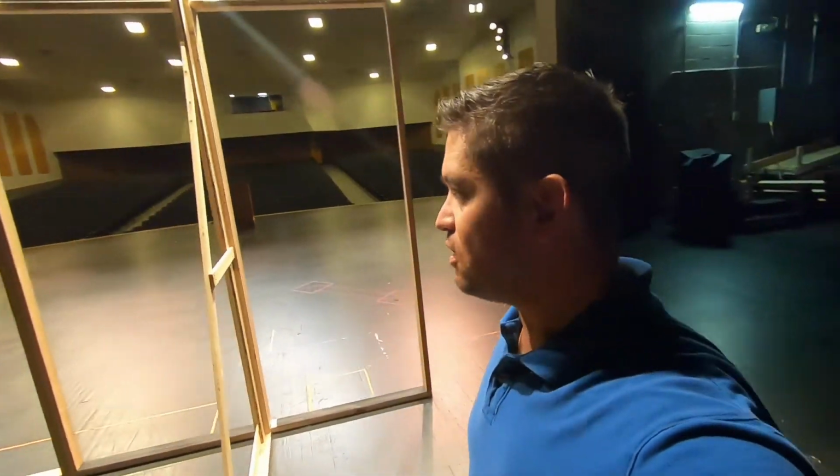Now, there's another kind of flat, it's called a Hollywood flat. Now, a Hollywood flat is made of a lot of the same materials. It's made of the 1x4s, or you can use 1x3s, but they're turned on end like this, right?